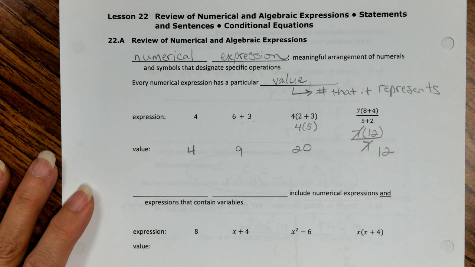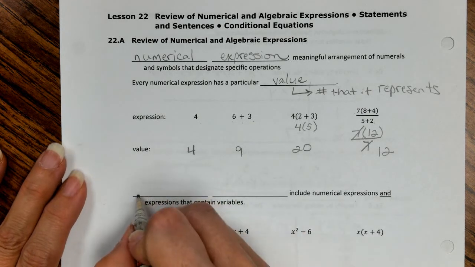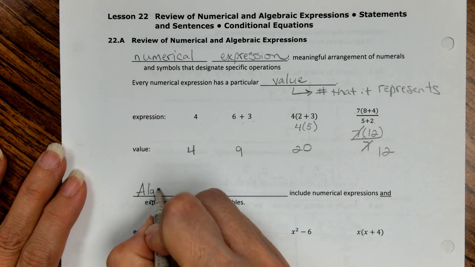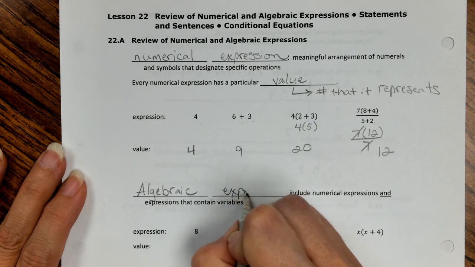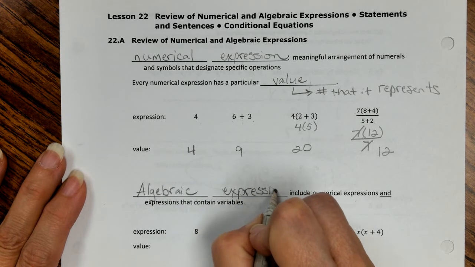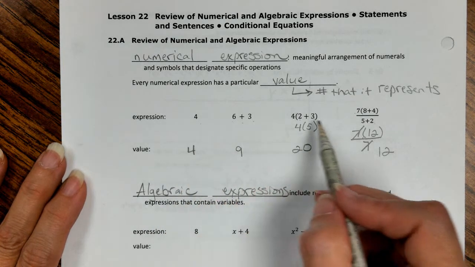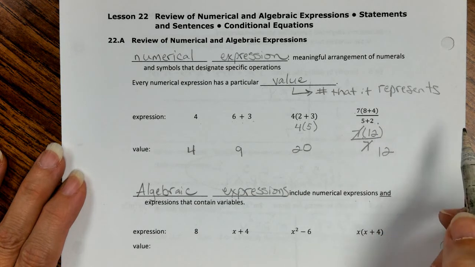Now, algebraic expressions include numerical expressions and expressions that have variables. So, capitalize that, this is a sentence. Algebraic expressions include numerical expressions, so these technically are algebraic expressions, but also include expressions that have variables in them.